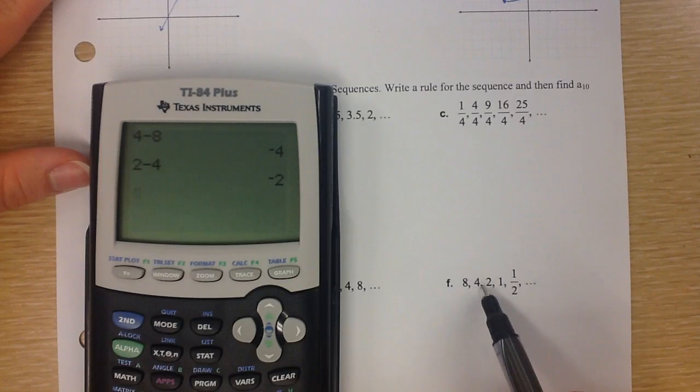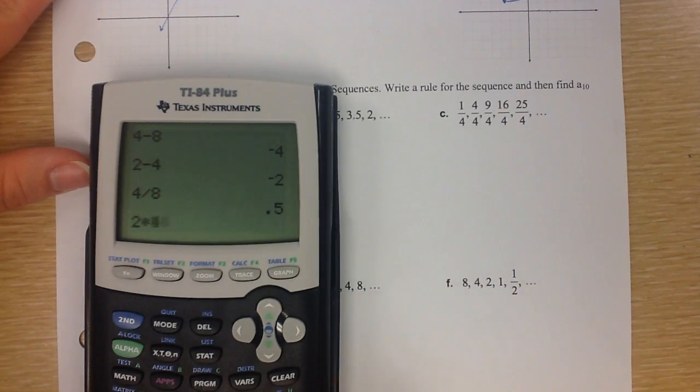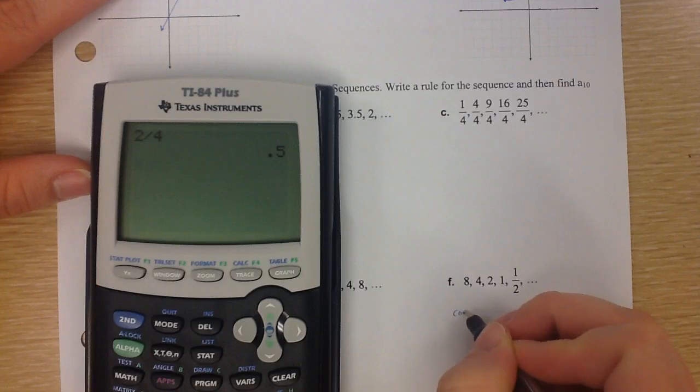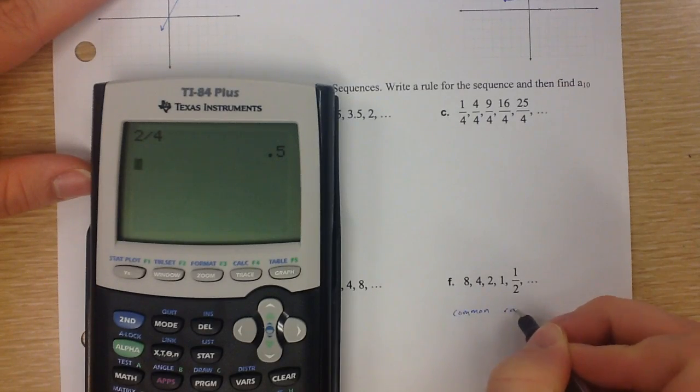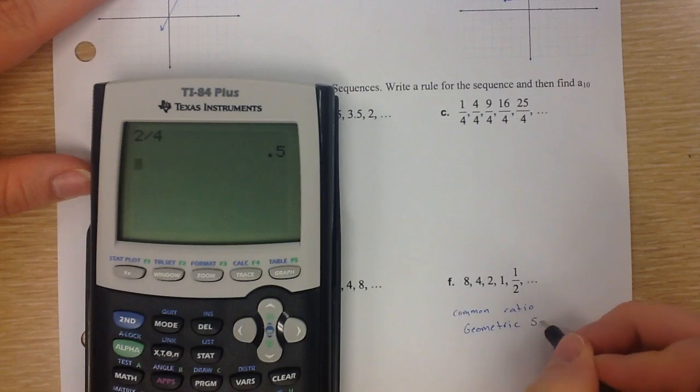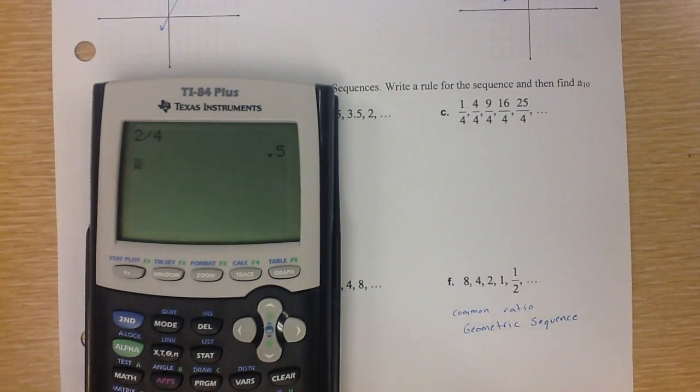Let's take the previous and divide it by that. So 4 divided by 8 is a half. 2 divided by 4 is a half. 1 divided by 2 is a half. 1 half divided by 1 is a half. So it looks like here we have a common ratio, which is going to make this a geometric sequence.